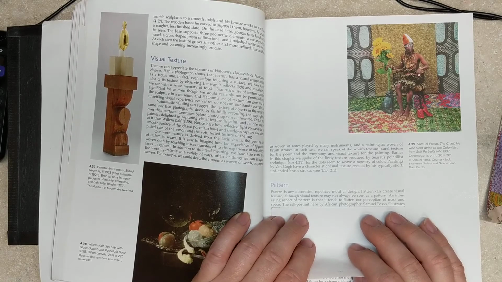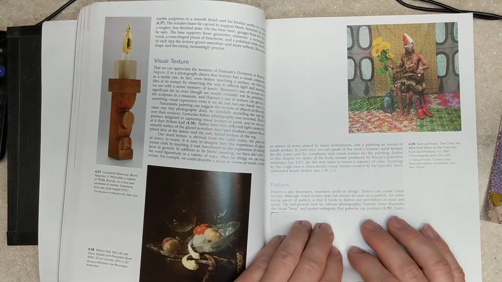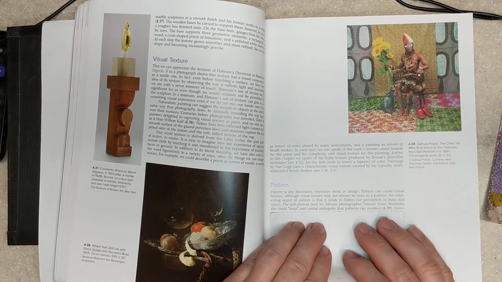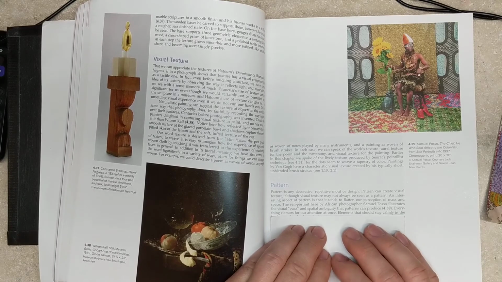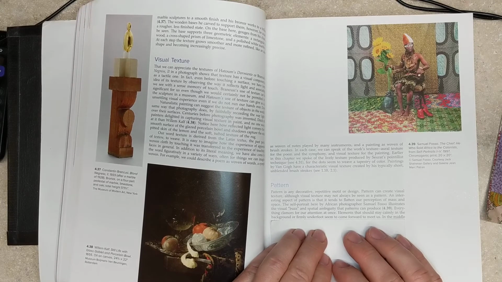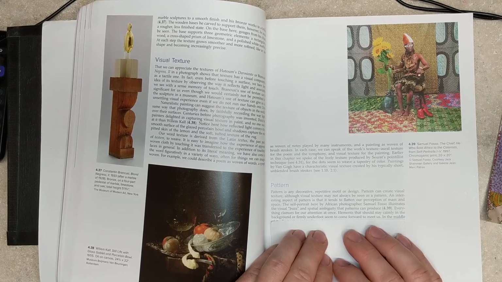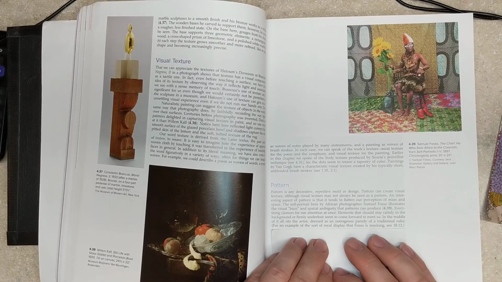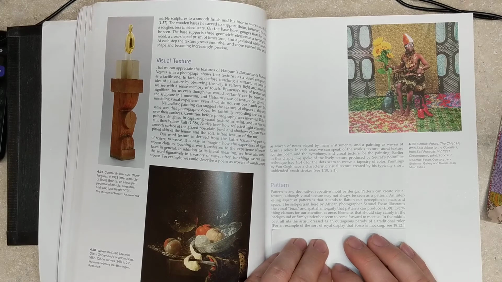The self-portrait here by African photographer Samuel Fosso illustrates the visual buzz and spatial ambiguity that patterns can produce. Everything clamors for our attention at once. Elements that should stay calm in the background or firmly underfoot seem to come forward to meet us. In the middle of it all sits the artist, dressed as an outrageous parody of a traditional ruler. For an example of the sort of royal display that Fosso is mocking, see 18.12.